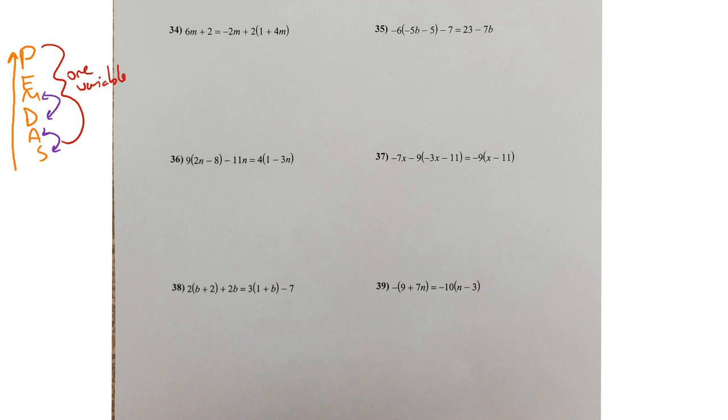So 34, I do not have one variable. So the first thing I'm going to do is I'm going to distribute. So I end up with 2 plus 8m. I didn't do anything with the 6m plus 2 on the left side. I didn't do anything with the negative 2m on the right side.